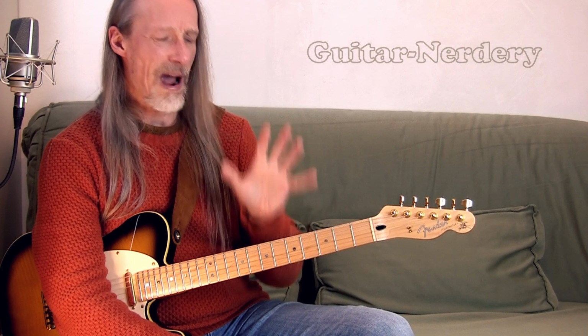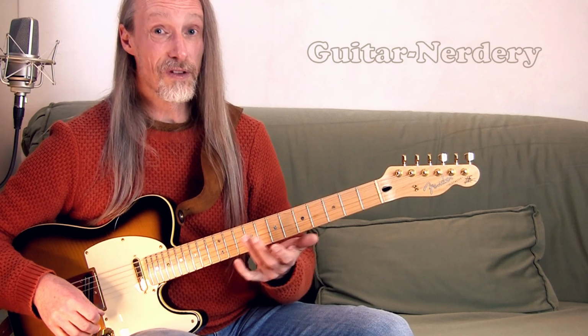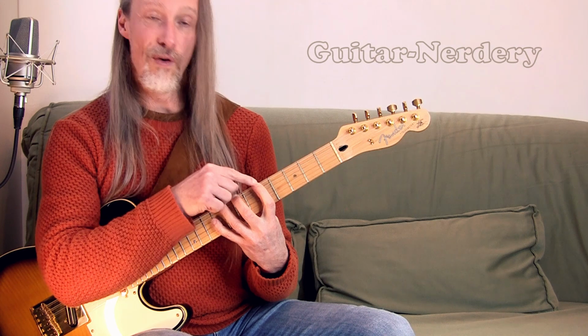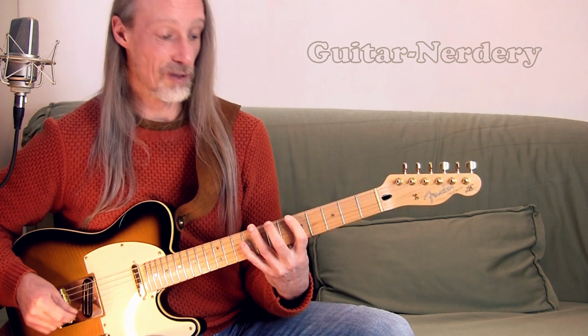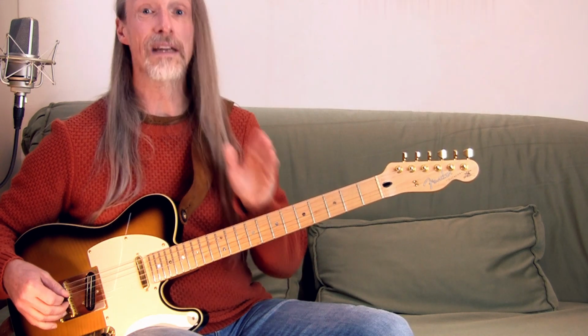I call this pattern number 2 because it starts on the 2nd note of the Ionian scale in the Ionian system. This scale shape can be used to play all modes, but if you define the first note, the starting note here, as the root, in this case A, then you play Dorian, A Dorian.